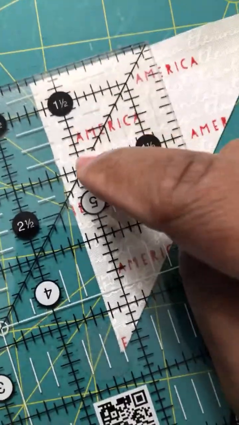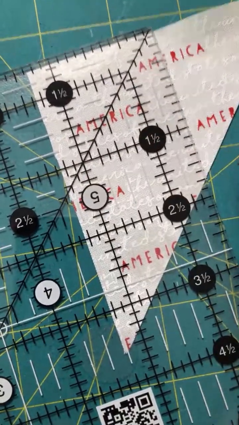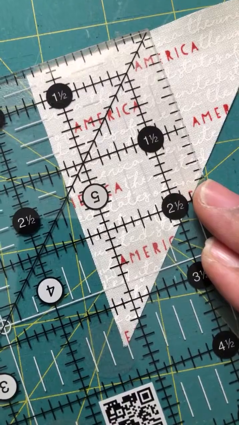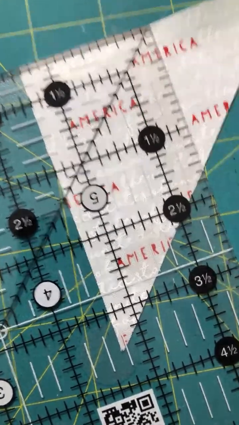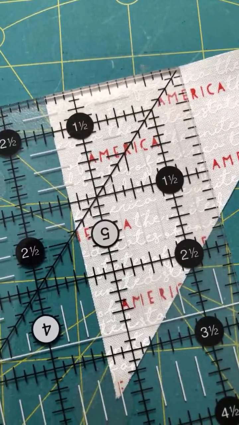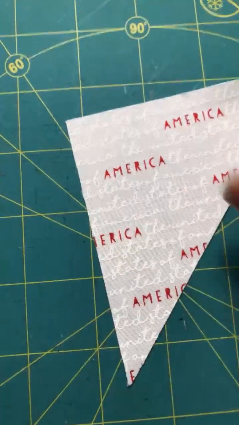So I guess you could use this. This is 1 inch, right here. You could use that, and it may still get cut off right there. But you have to position it to get as much of it as you can. That's all I'm trying to say.